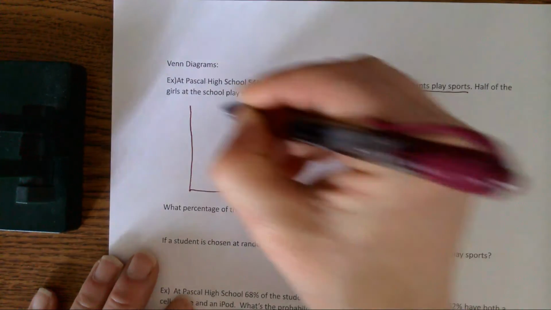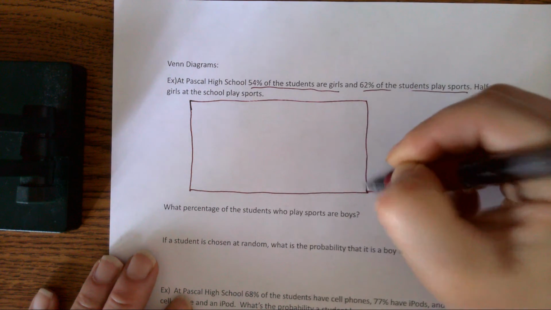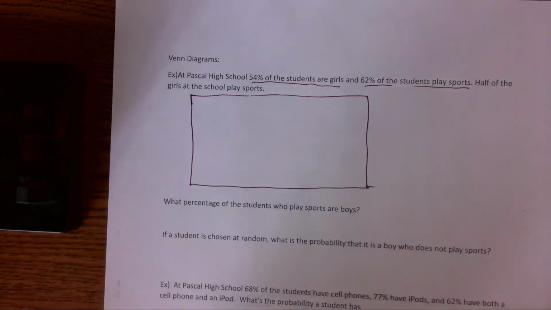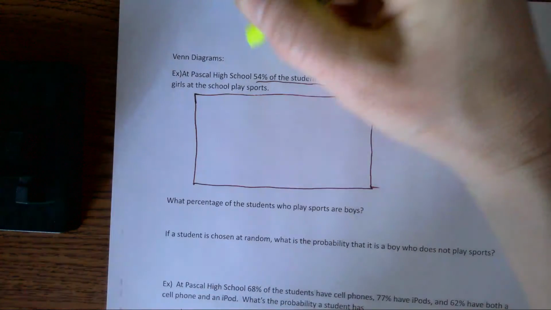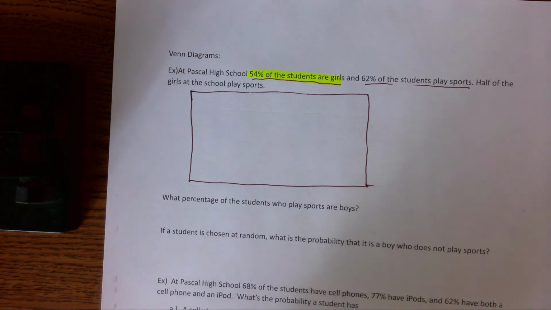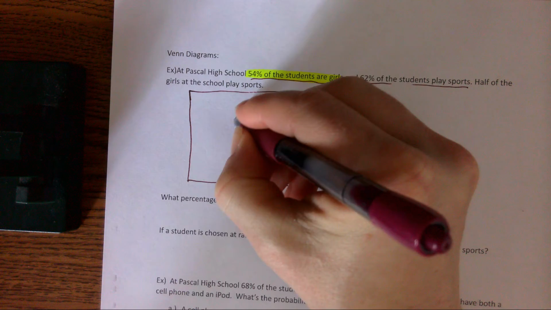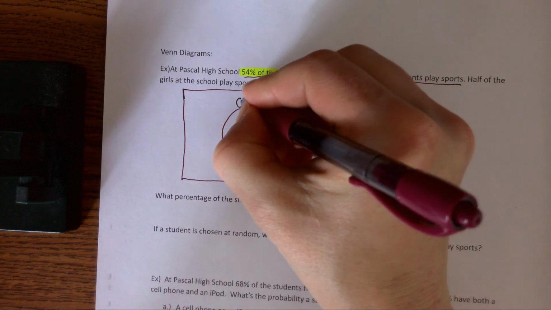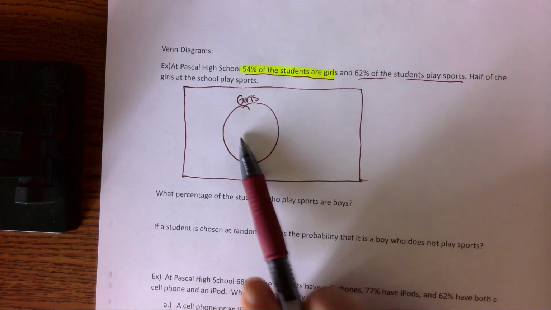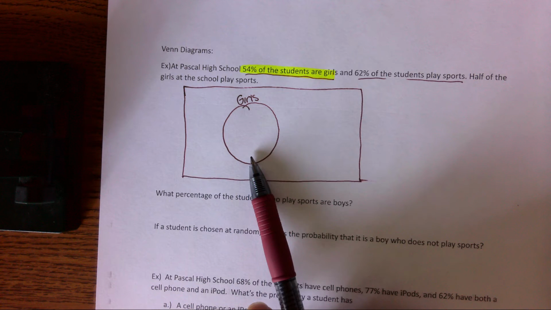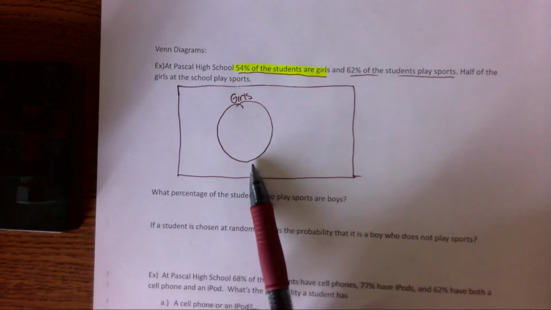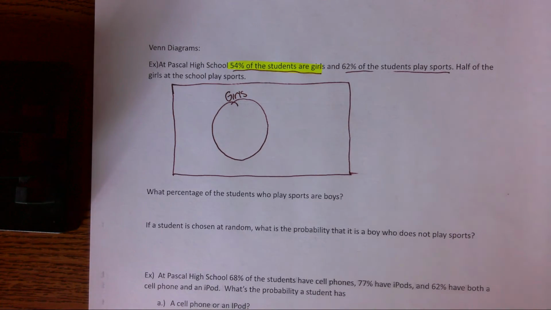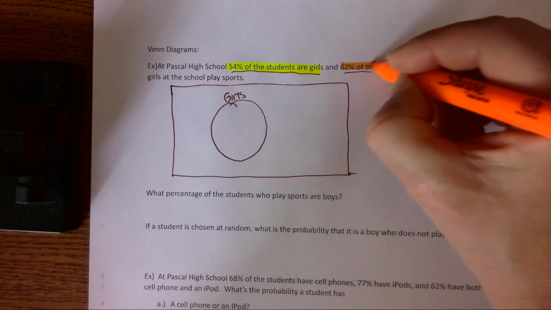When you're dealing with a Venn diagram, I guess I don't know if you've dealt with a Venn diagram before. Typically, you're given 2 categories to compare. In this case, it's the 54% of the students are girls. I am going to make that one of my circles. Just understand this entire circle then would represent 54% of all the students, the entire circle, okay? I'm not going to put the 54% in there yet. Then we have 62% of the students play sports. That's what we're comparing here.